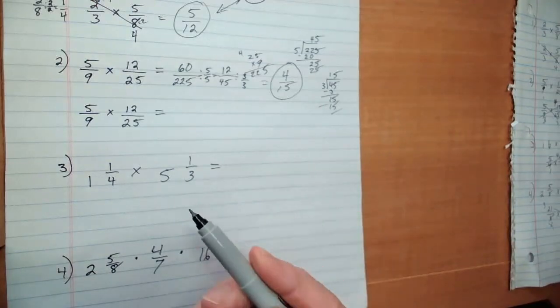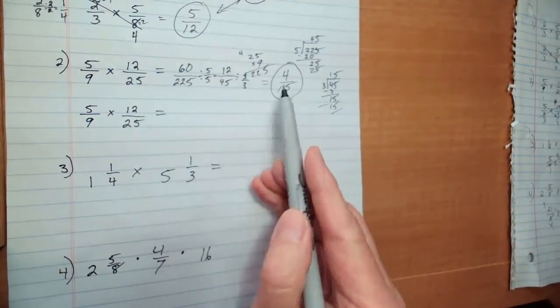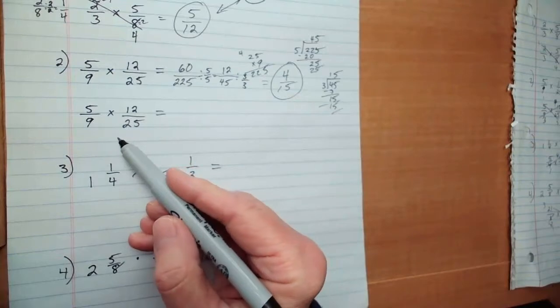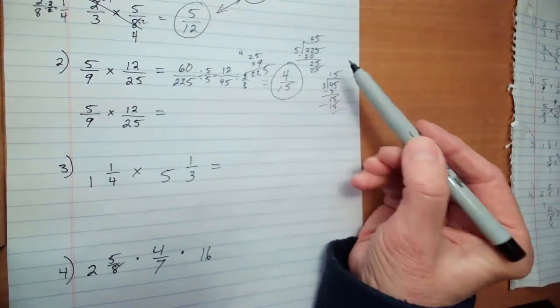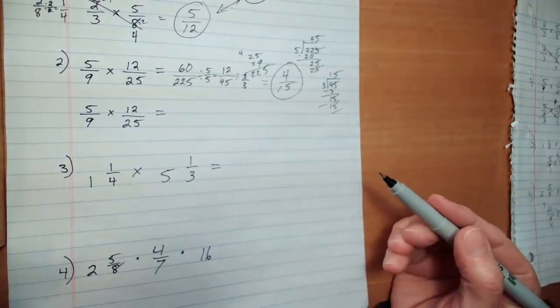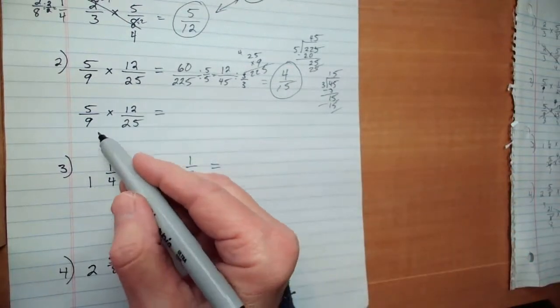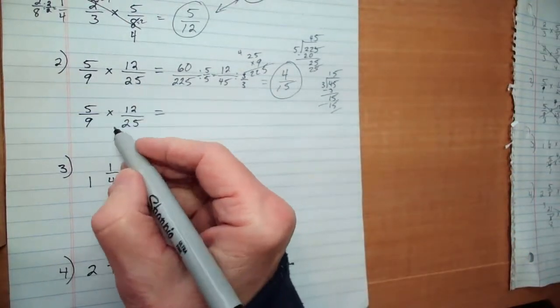So that's the long form. I didn't cross-reduce. Instead of going through all this work, I would prefer to cross-reduce. It saves my accuracy. I could have made a mistake in my multiplication or my division, besides the time that it took. So I'm going to look at cross-reducing for my second choice.